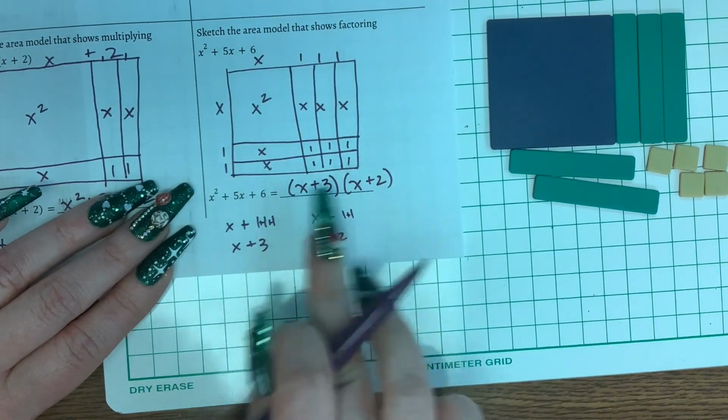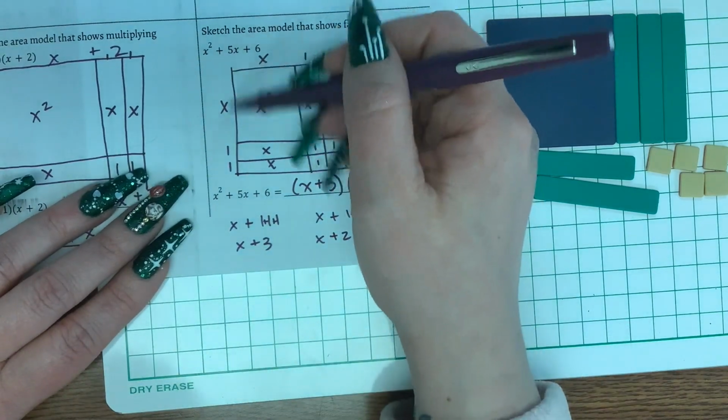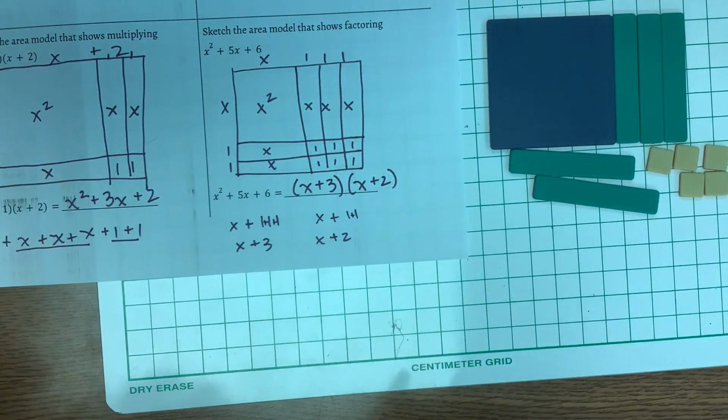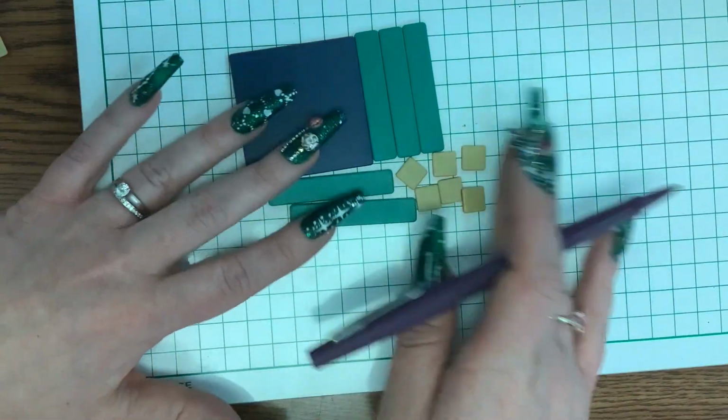And it does not matter which order these go in. It could be x plus 2 and x plus 3, as long as you're listing out these side lengths. So that's how you're going to factor.